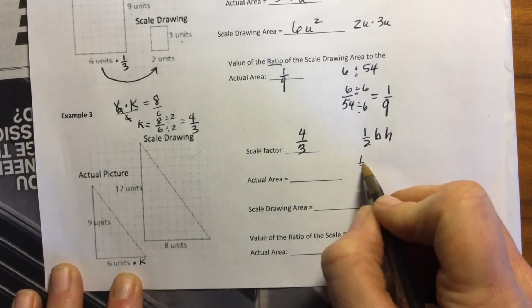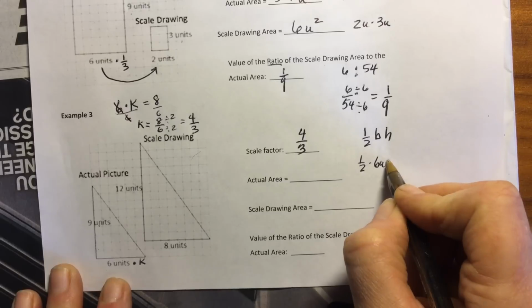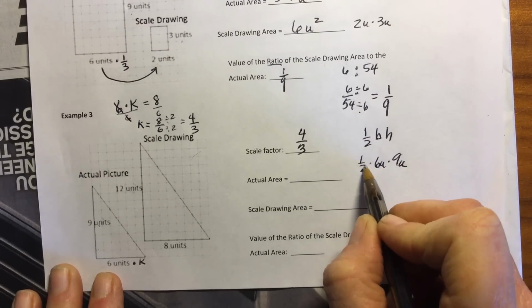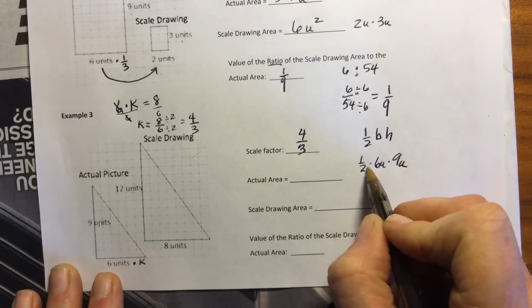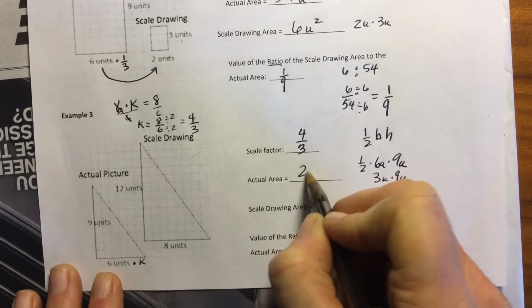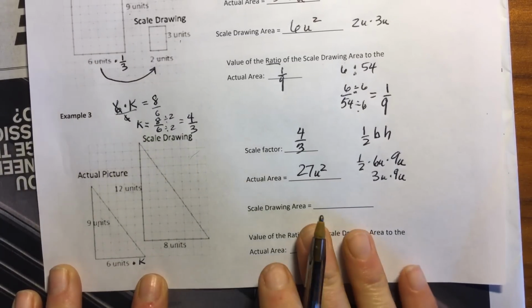So we're going to take 1/2, and the base is 6 units for this first one, and the height is 9 units. So I'm going to go ahead and take 1/2 of 6 first. So 1/2 of 6 is 3 units times 9 units is 27 units squared. Do the same thing for the scale drawing.